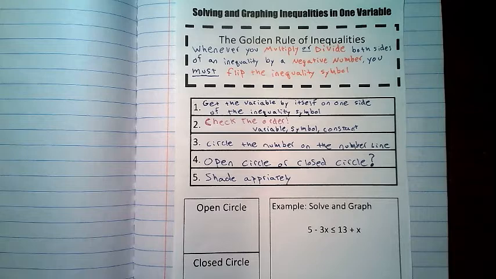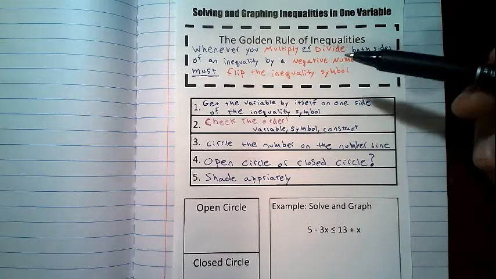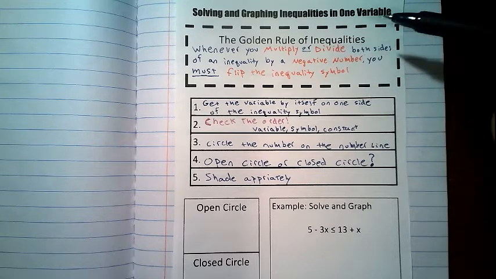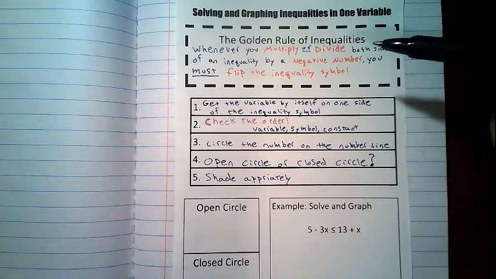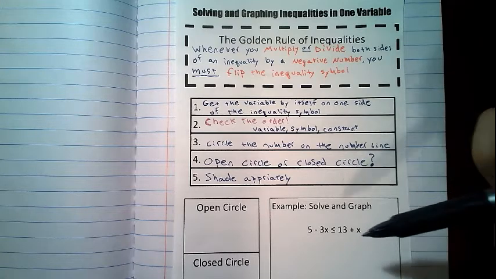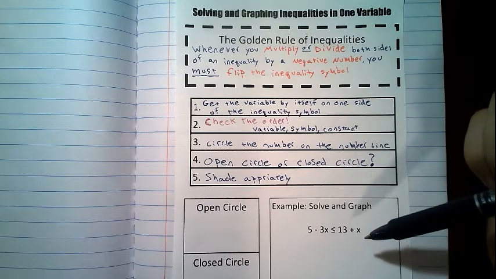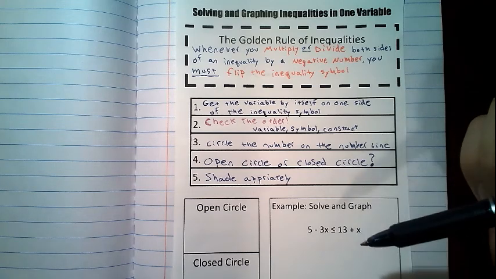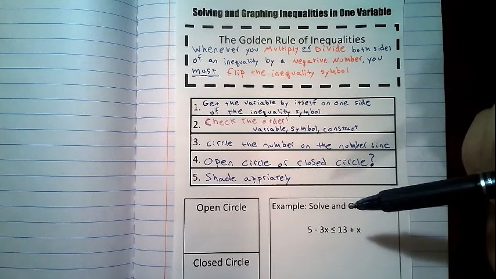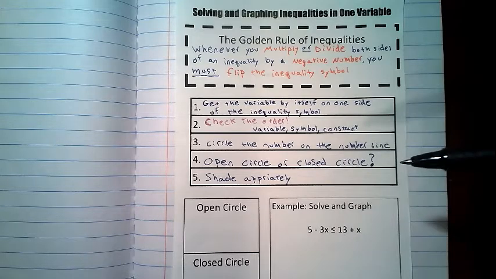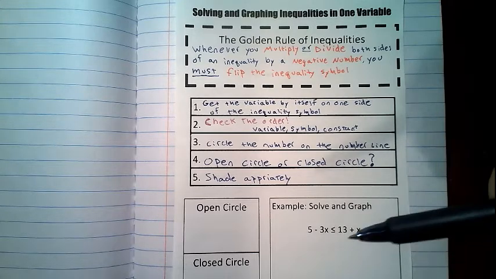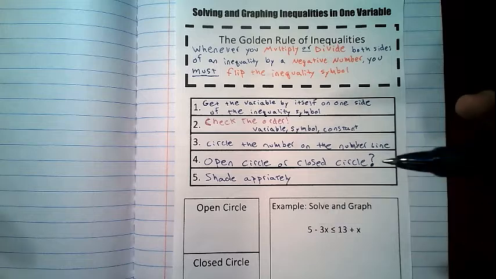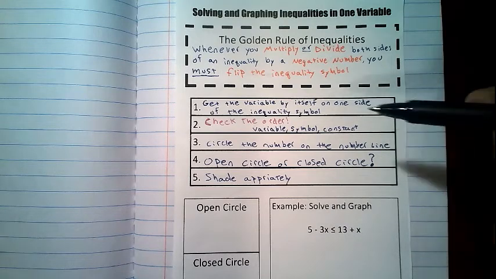And flip to a new page. This is going to be our last handout to put in your book. And we talk about solving and graphing inequalities with one variable. So we're going to solve inequalities just like this, similar to the way we solve equations. Kind of steps are similar, right? But now instead of a singular solution, we have a range of solutions. So let's start talking about the steps that are involved in that.